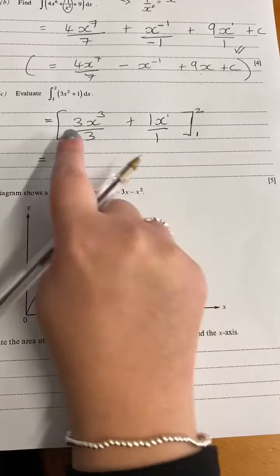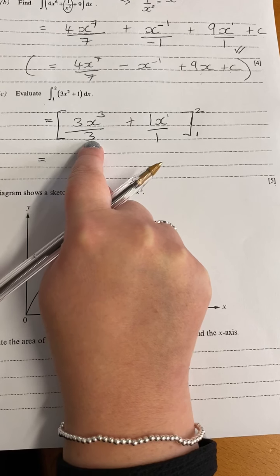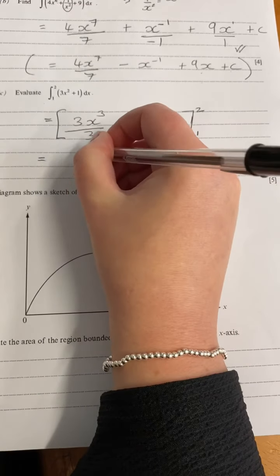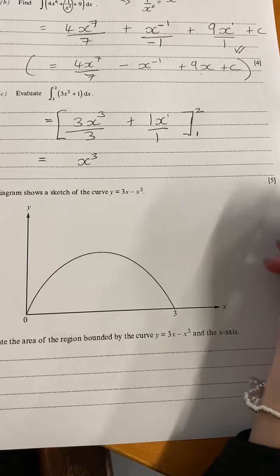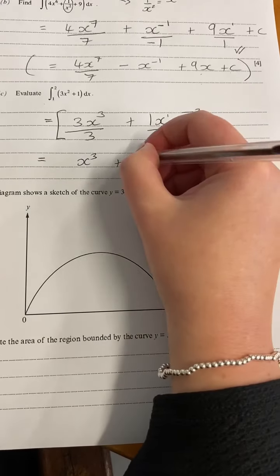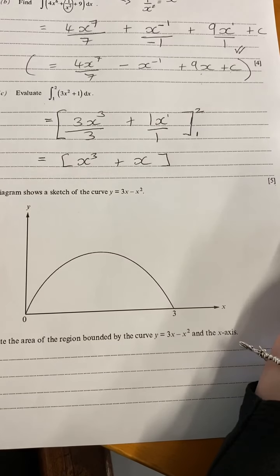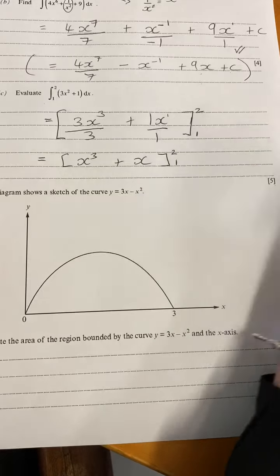Now we're going to sort this out a little bit first. So 3 divided by 3 is going to give me 1, so I don't have to write that. So I've got x cubed, you can put the 1 in front of it if you want to, plus, obviously 1 divided by 1 is just 1, so I've got that plus x on the end. Now I'm going to put those in my square brackets and put my limits on the outside.